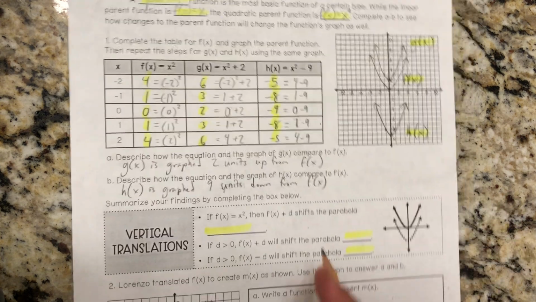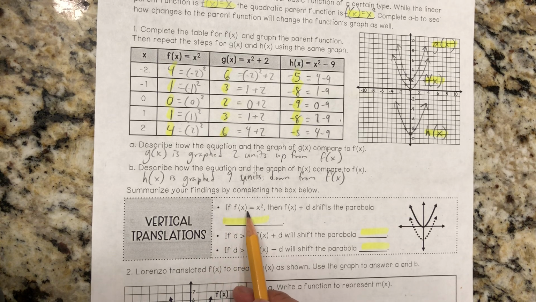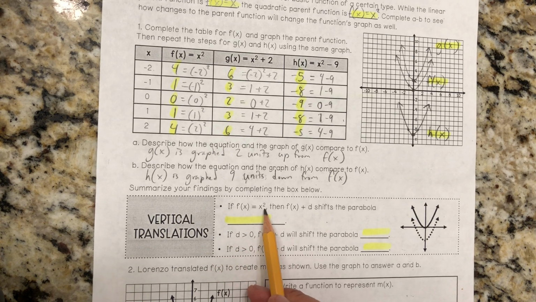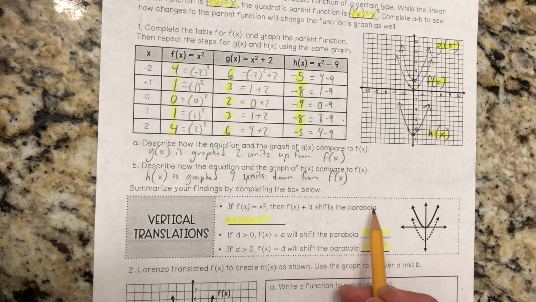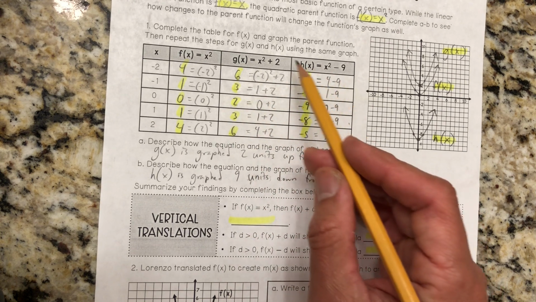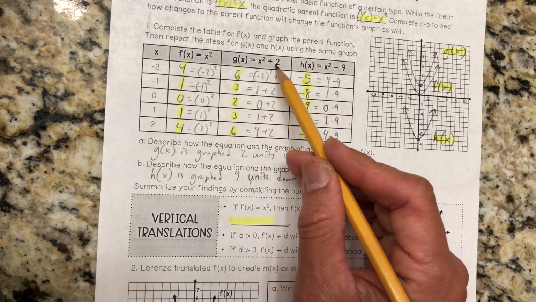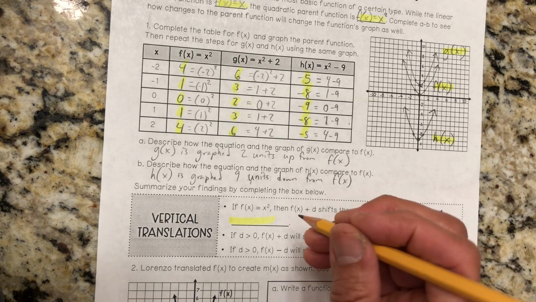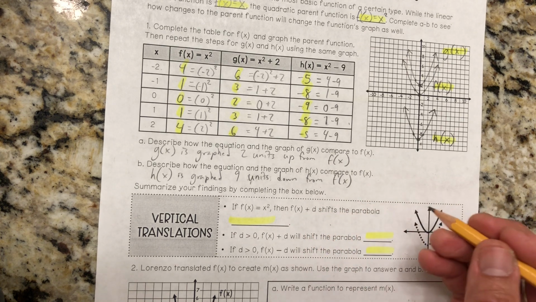Okay. If f of x equals x squared, then f of x plus d shifts the parabola vertically. That's what we just saw over here. We have the parent function plus another number, so it shifts the parabola vertically.